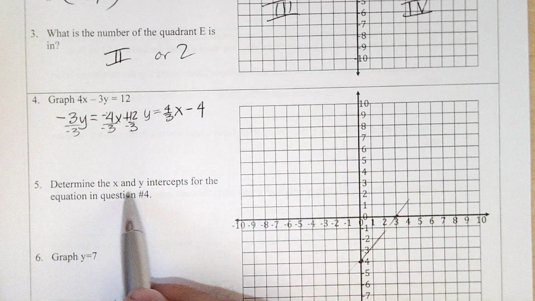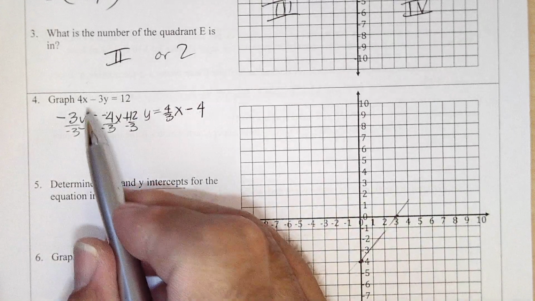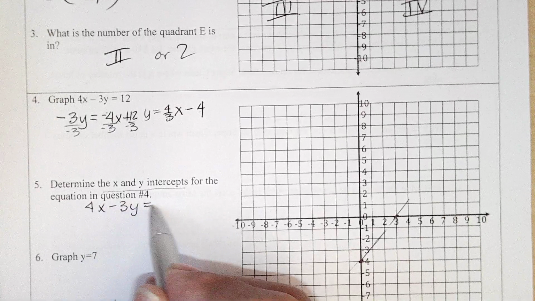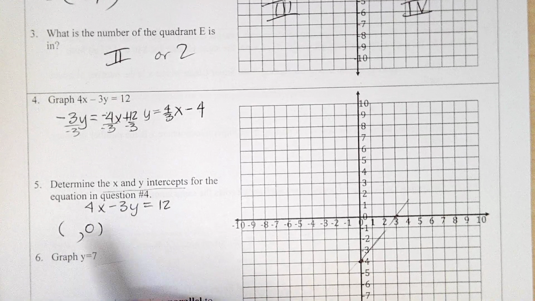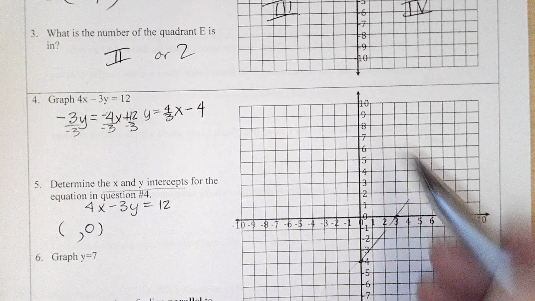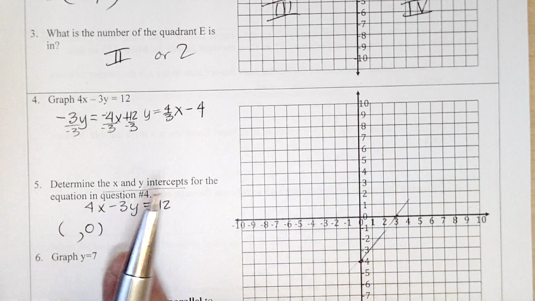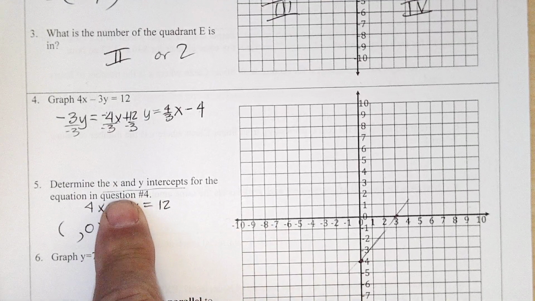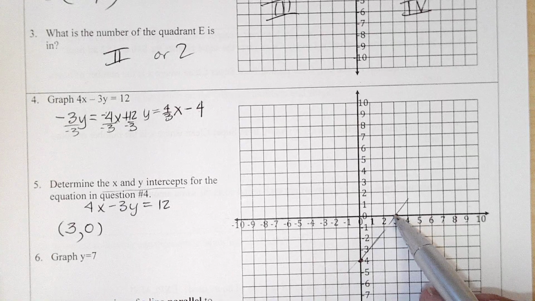But I could have also just found the x and y intercepts and graphed using that. So if I have 4x minus 3y equals 12, I find the x-intercept by letting y be 0. If y is 0, this part of the equation is 0, and I get 4x equals 12, divide both sides by 4, and I get x equals 3. The x-intercept is 3, 0.